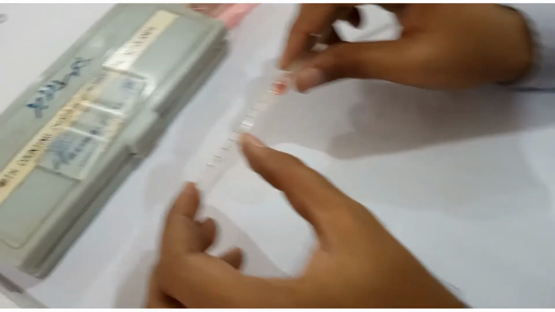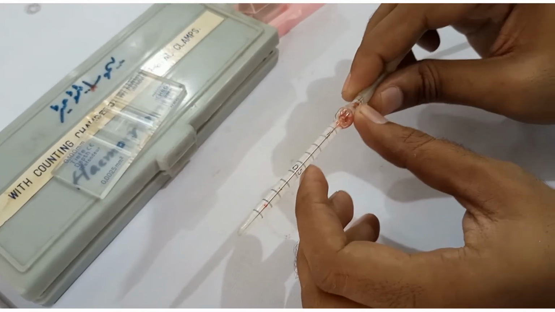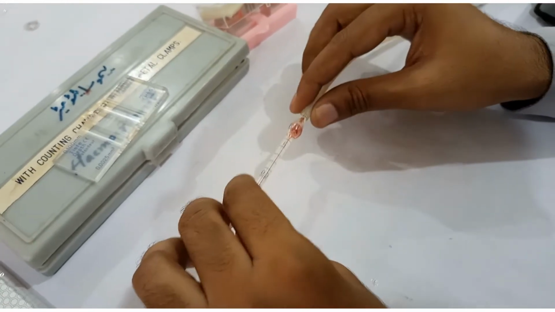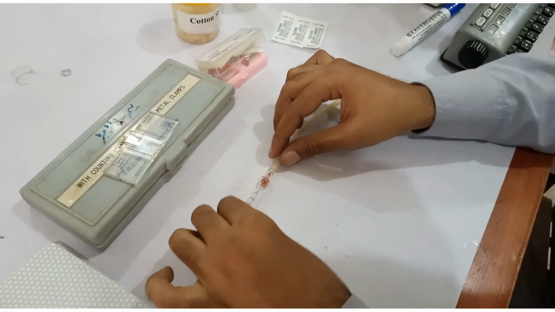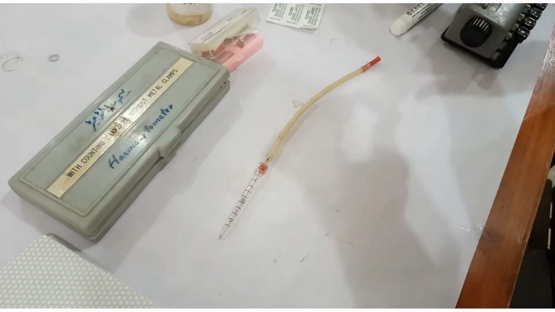We have taken blood up to 0.5 parts and then ammonium oxalate up to 11 parts. Now this blood is diluted 20 times. We are keeping it for 10 minutes and then we are going to load it in the Neubauer chamber.